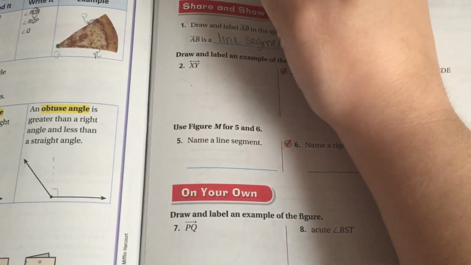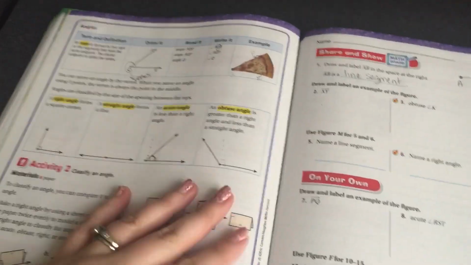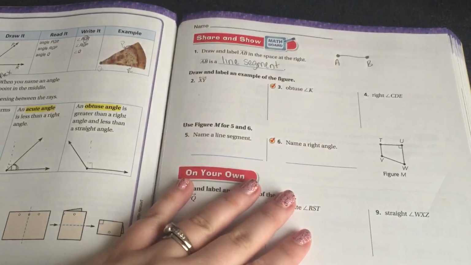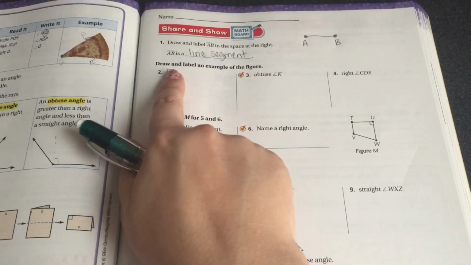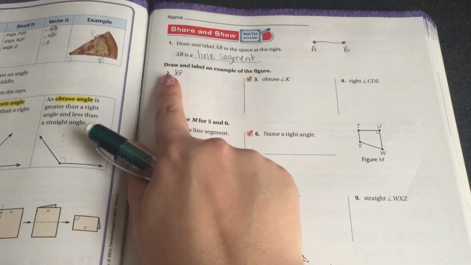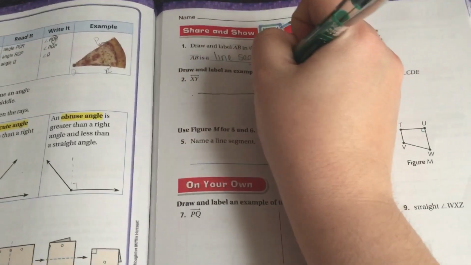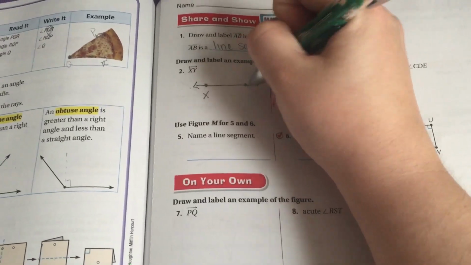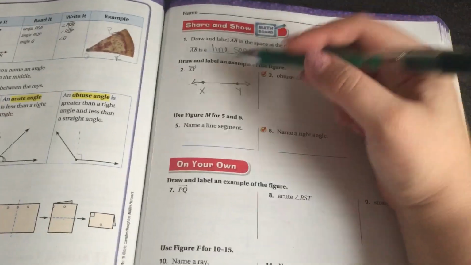So these problems on this page are having you take some of this new vocabulary that you've learned, the different types of angles and the different types of line segments, rays, lines, that kind of thing, and it's having you classify the description they give you. So for this one, you can see it's got an arrow on both sides. So this is line XY. So draw an example of the figure. So line XY, I'm going to have a line that goes in both directions, arrows in both directions, with points X and Y on it. Again, you could have those backwards if you wanted to. It doesn't matter. I just wrote it in the order that they're on there.